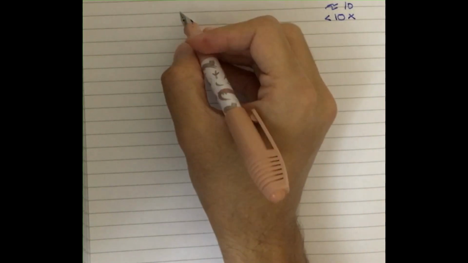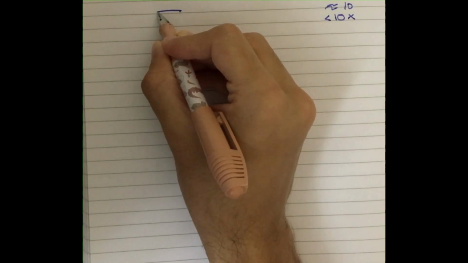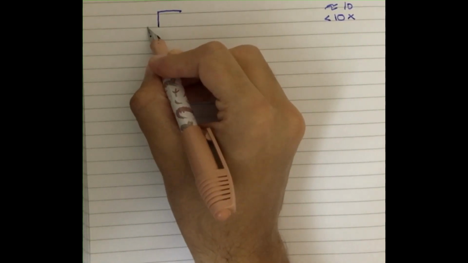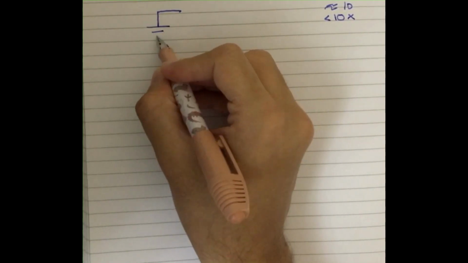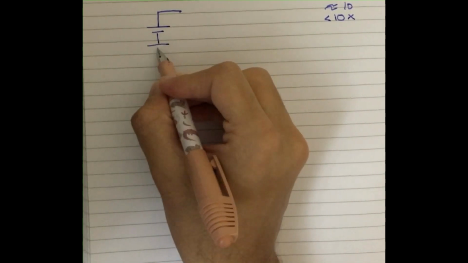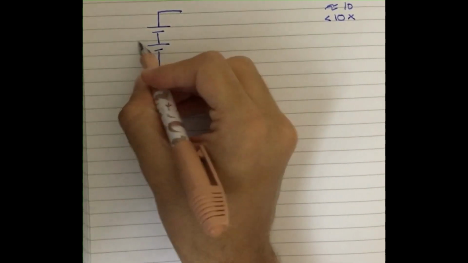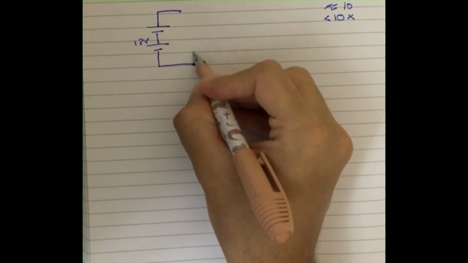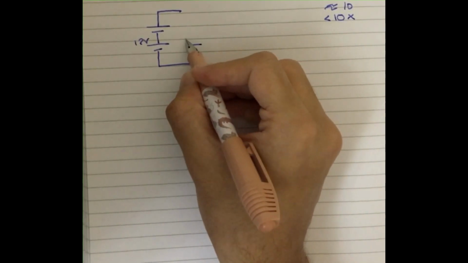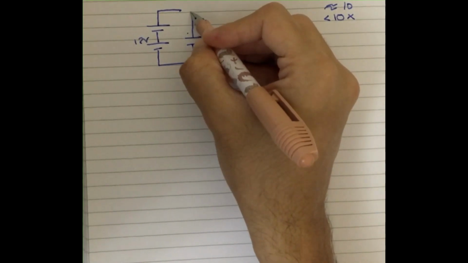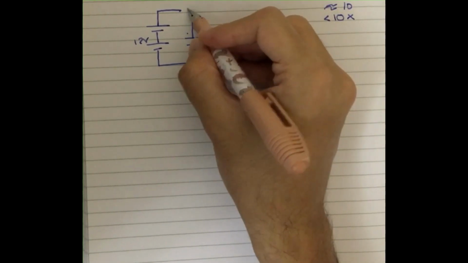so let me draw a diagram first so that I can explain it easily. So here we have a diagram, right? This is our supply, which is 12 volt. Here our capacitor comes, right? This is our wire going here.